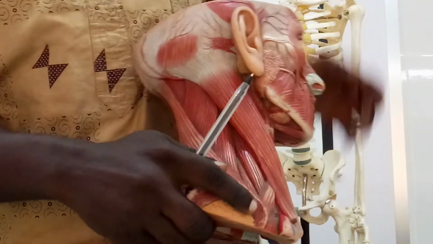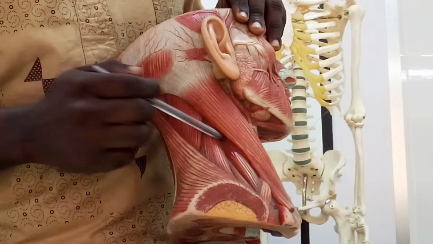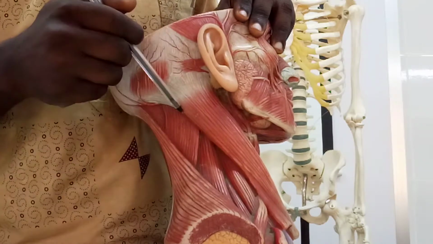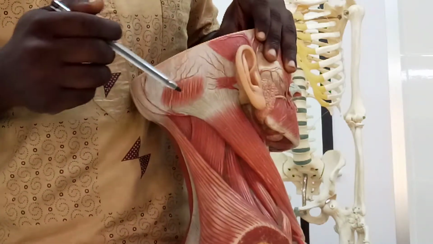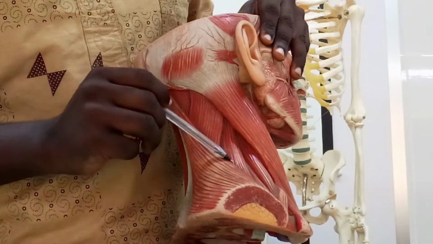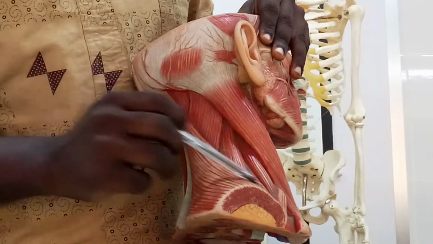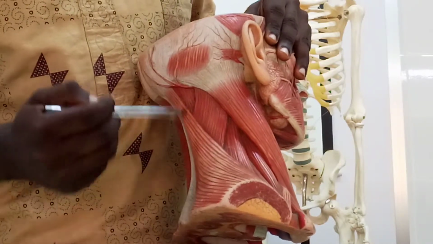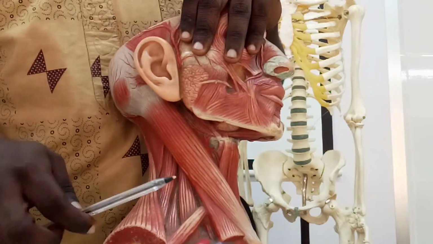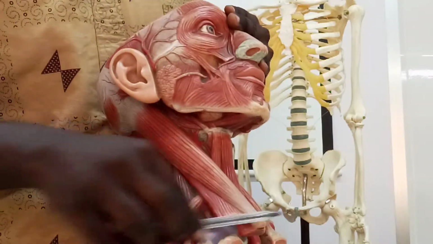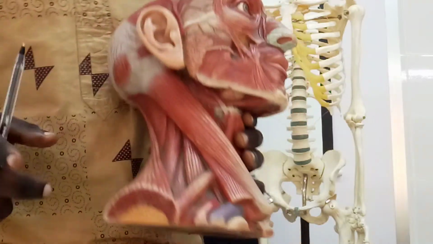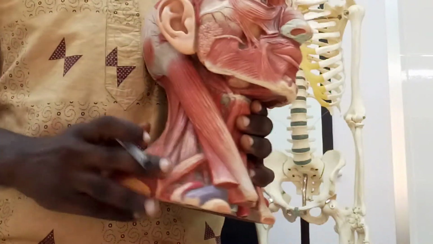Now the posterior triangle will be bounded anteriorly by the posterior border of the sternocleidomastoid muscle, and then of course posteriorly by the anterior border of the trapezius muscle. This is the trapezius muscle. And then inferiorly by the superior border of the clavicle. That would be the inferior boundary. So we have the two triangles.